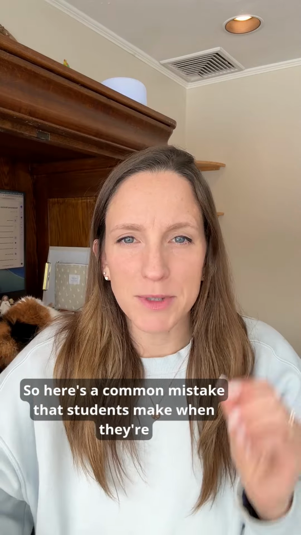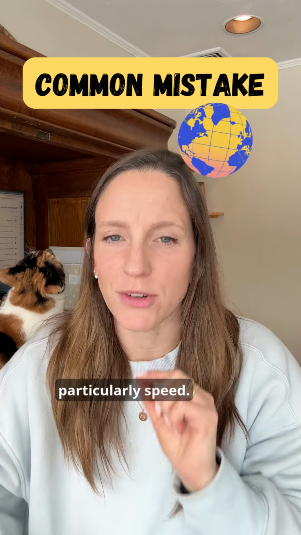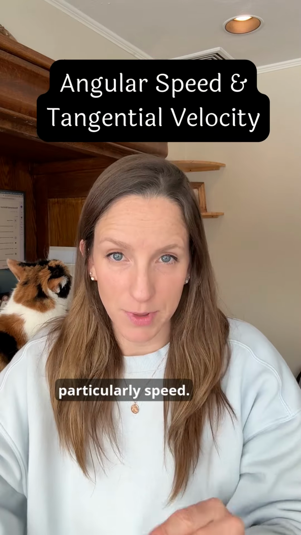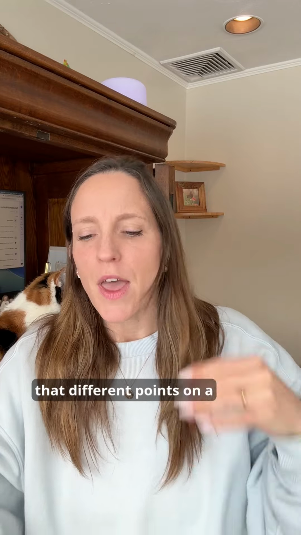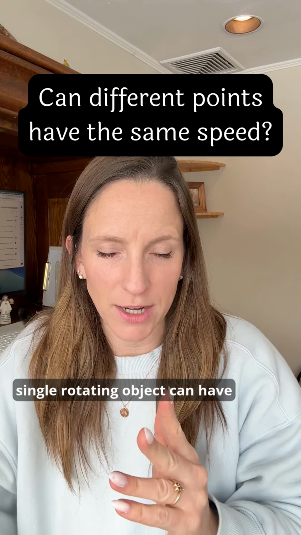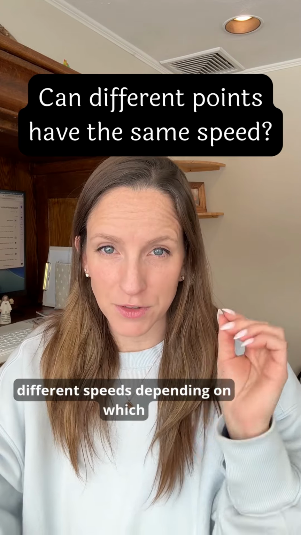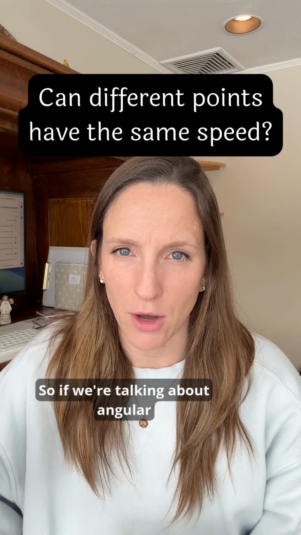So here's a common mistake that students make when they're talking about rotational motion, particularly speed. Students often forget, and you might have done this too, that different points on a single rotating object can have different speeds depending on which type of speed you're actually talking about.